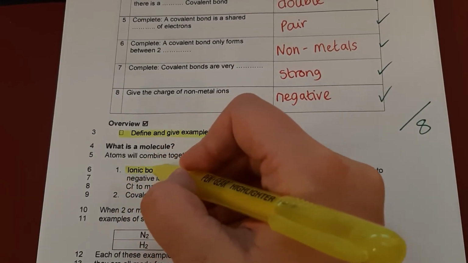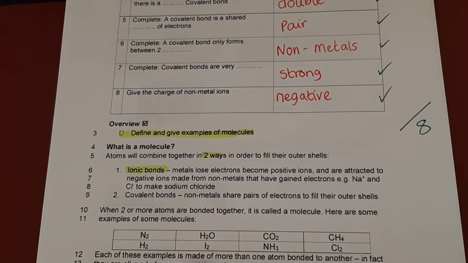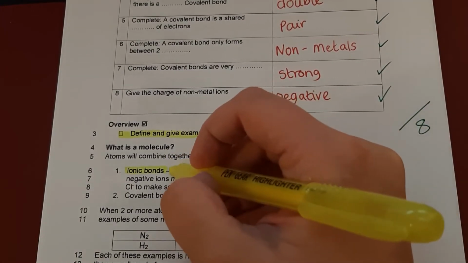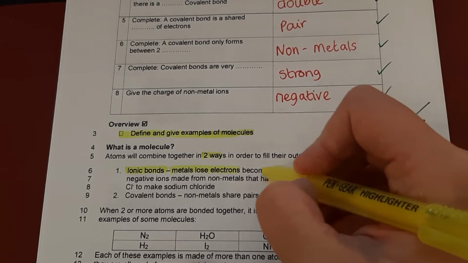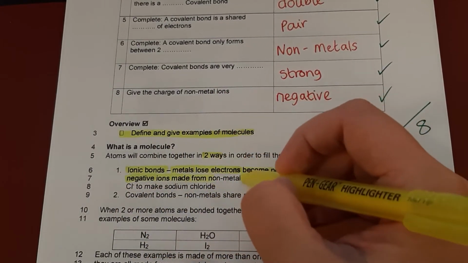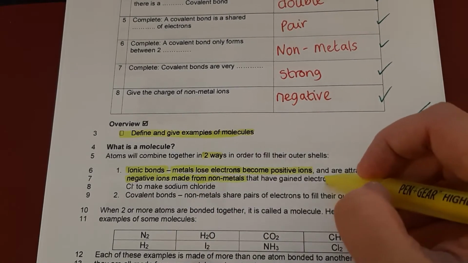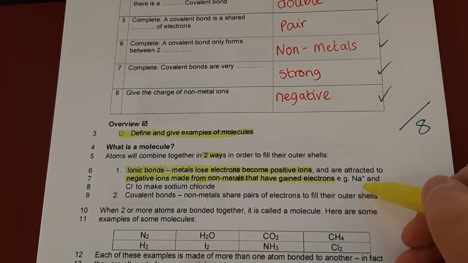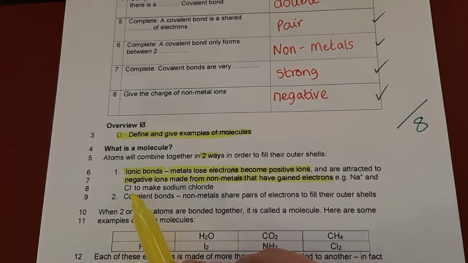The first way is through ionic bonding, where metals lose electrons to become positive ions, and then they are attracted to the negative ions from nonmetals that have gained electrons. So for example, Na+, that's a sodium ion, which is positive, and chlorine or Cl-, a chloride ion, which is negative, they join together to make sodium chloride, which is the table salt you would put on perhaps your chips at home.